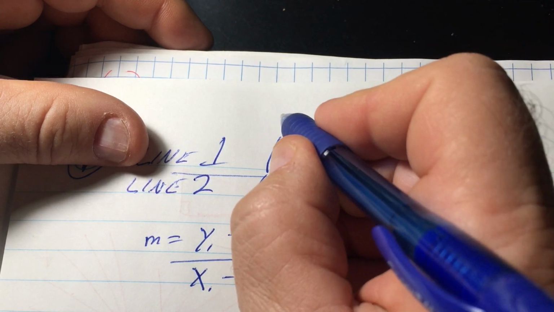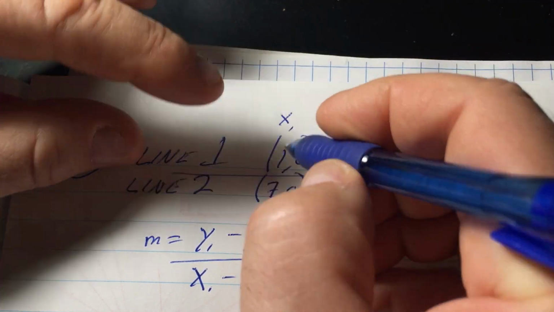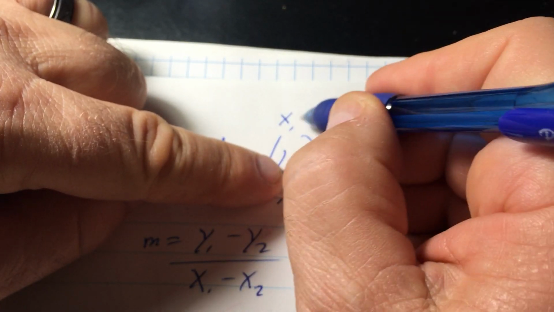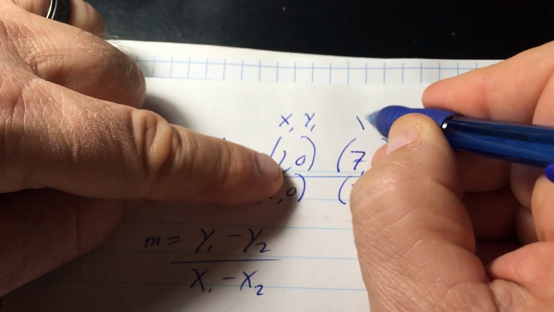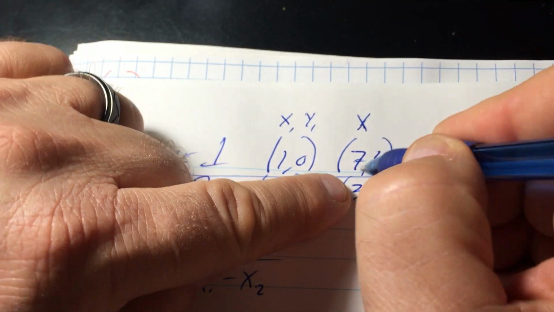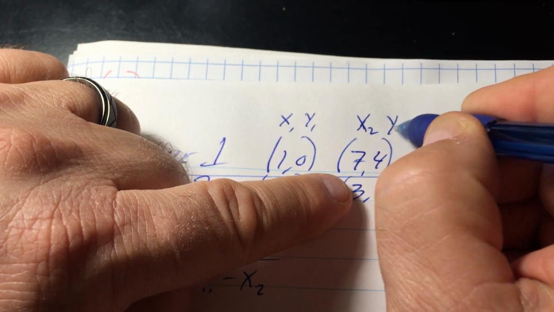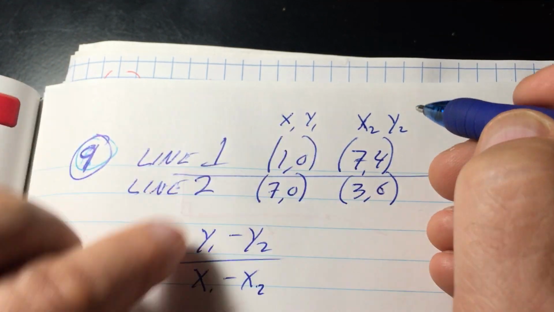I'm going to call this my first value of x, that's my first value of y, that's my second value of x, and that's my second value of y.